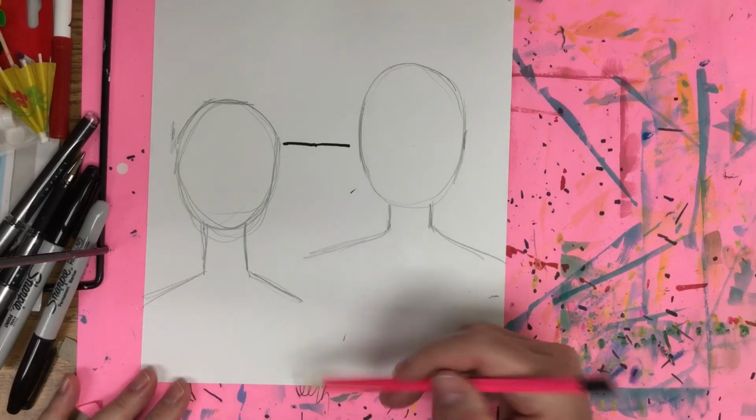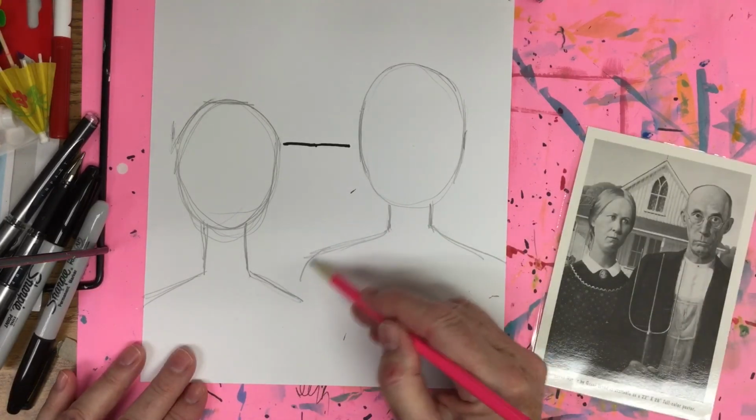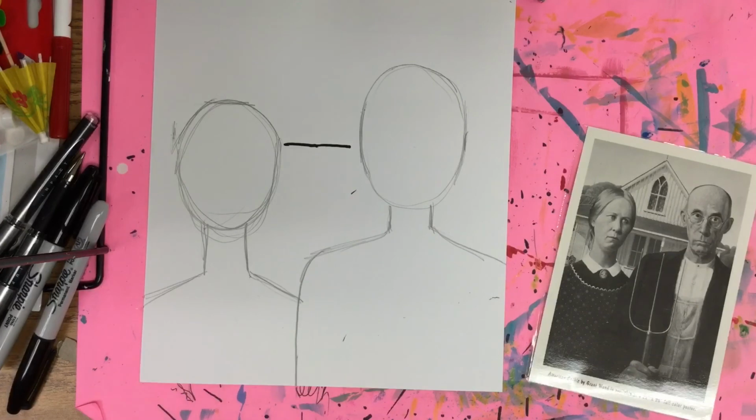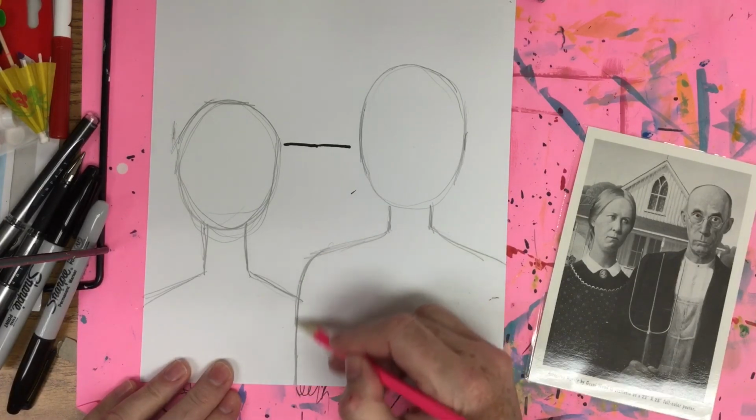Now the male is in front of the female, so I'm just going to curve this and go right down to the bottom of my page. This is his shoulder.